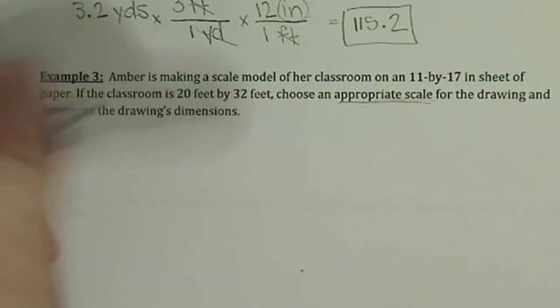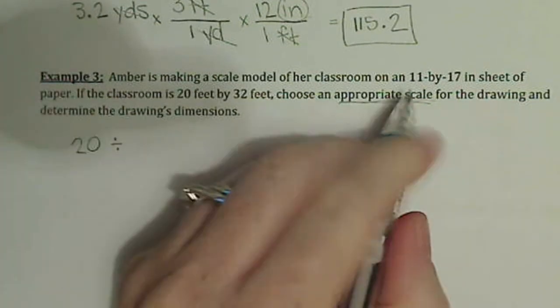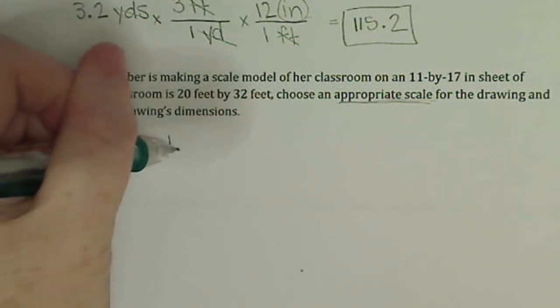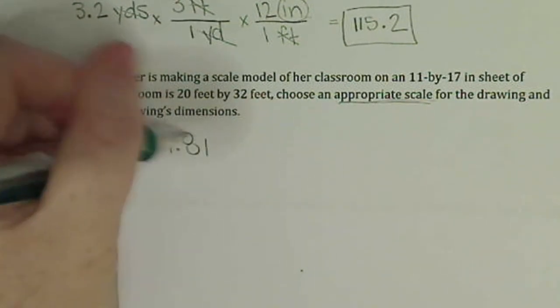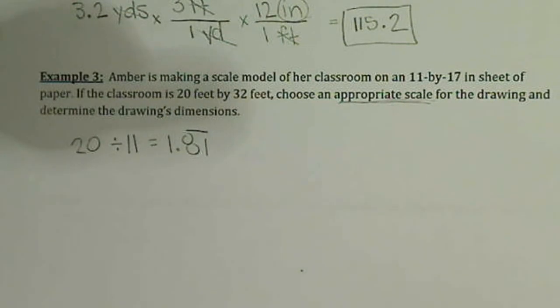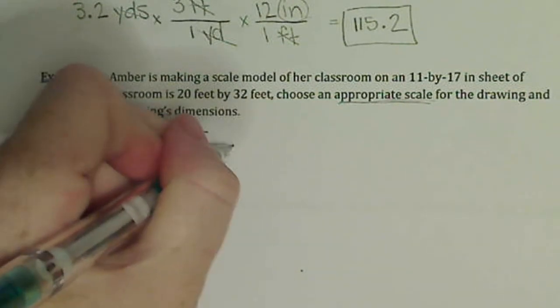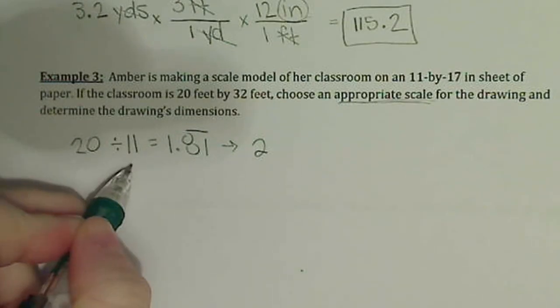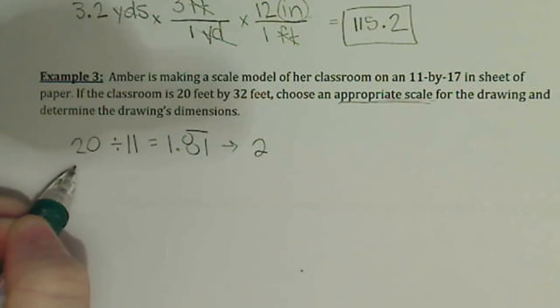So, the actual classroom is 20 feet long, and the paper is only 11 inches. So if we divide that, we get about 1.81, and it goes on forever. So we're going to round that to about 2. In other words, for every inch, you have 2 feet.